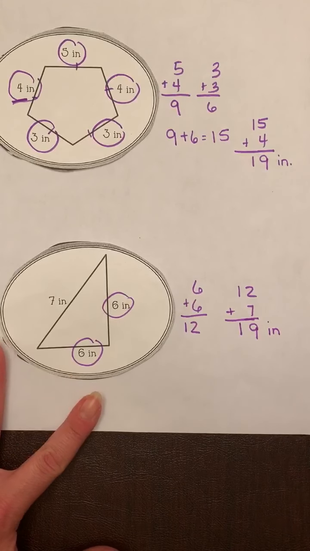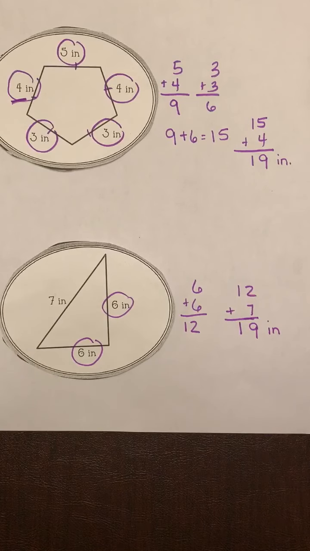And there, my friends, we have learned how to find the perimeter of shapes. Go practice and have some fun.